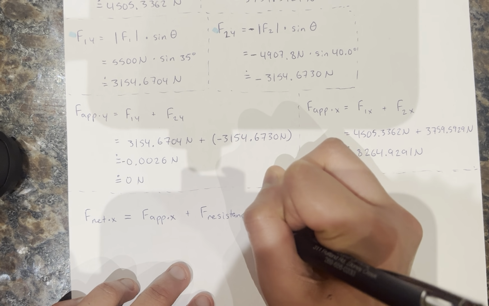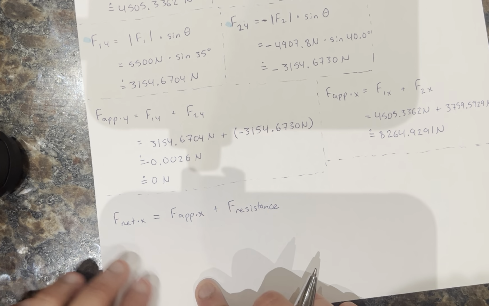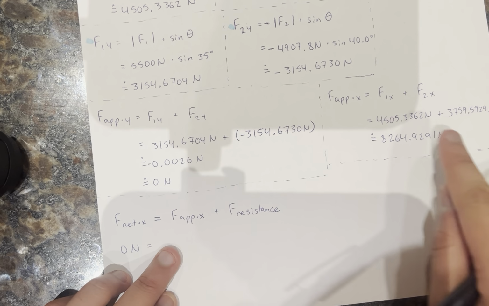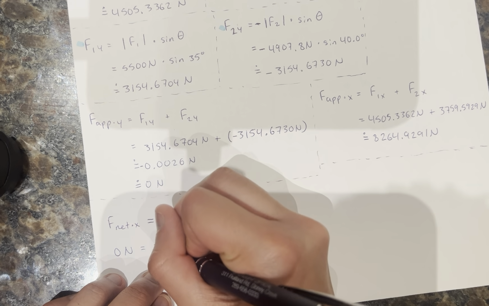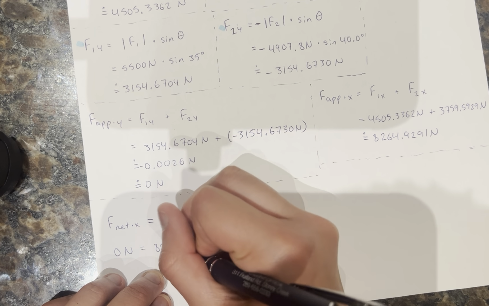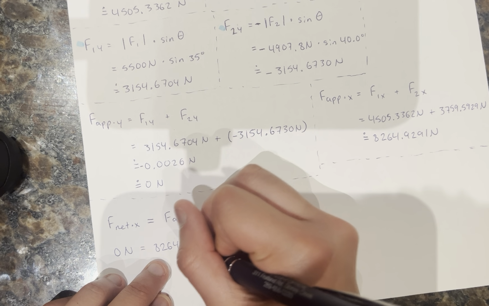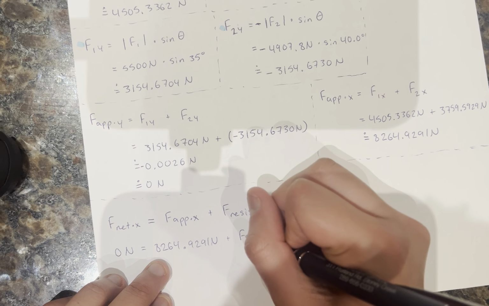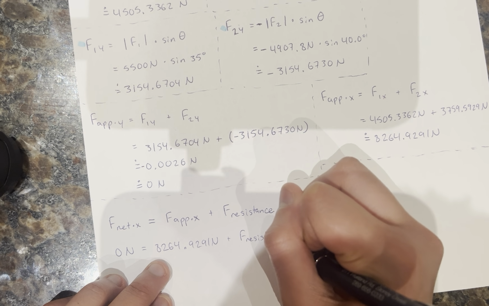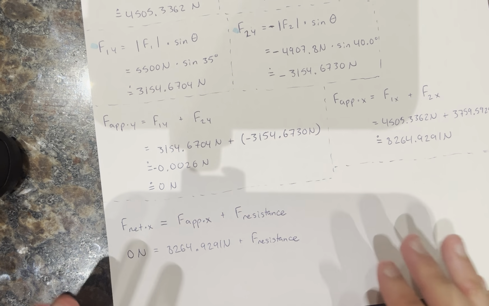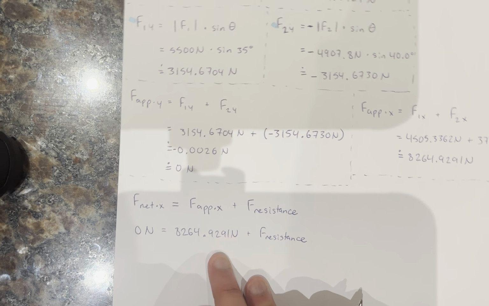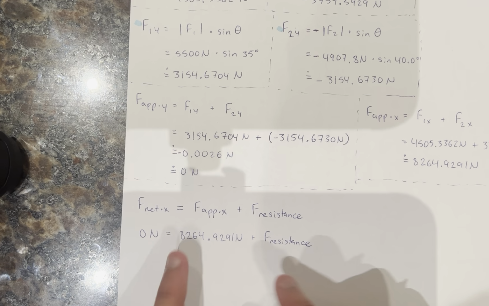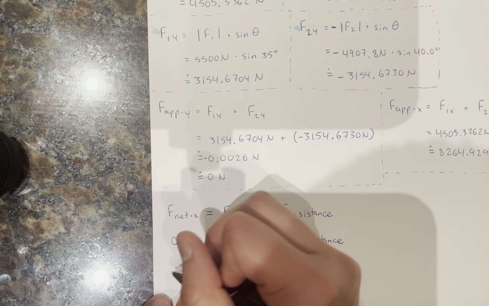The F net x is equal to the F applied x, so this value here, plus the F resistance force. And now if we sub in our values, the F net x is 0 newtons. The F applied x value that we solved for previously is 8,264.9291 newtons, plus F resistance. And now when you just rearrange the variables, you move this force to the left side and it's going to be turned into a negative value.